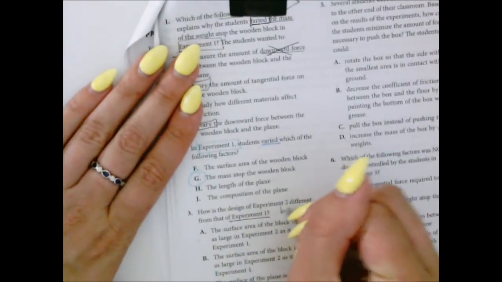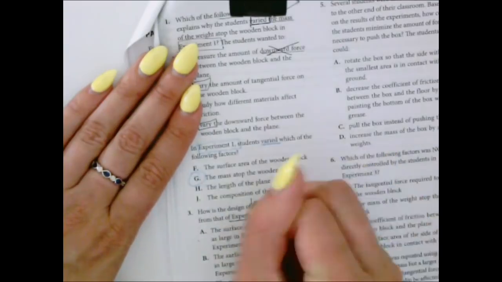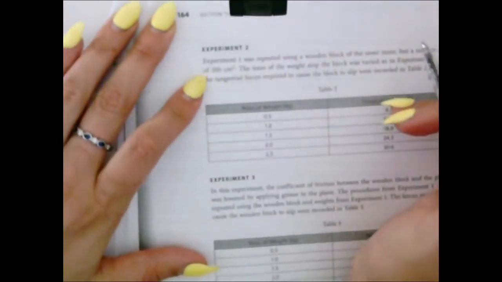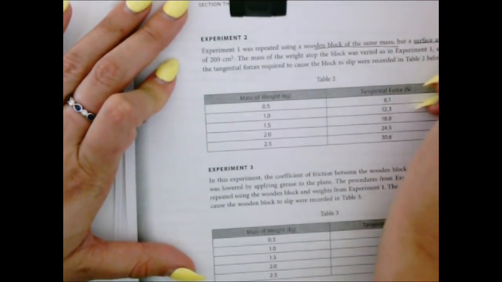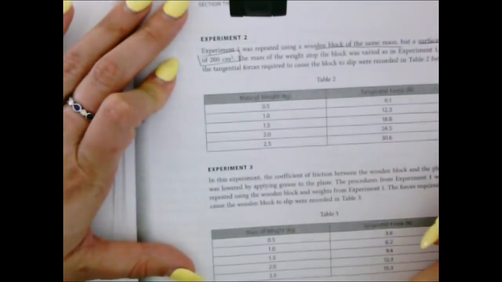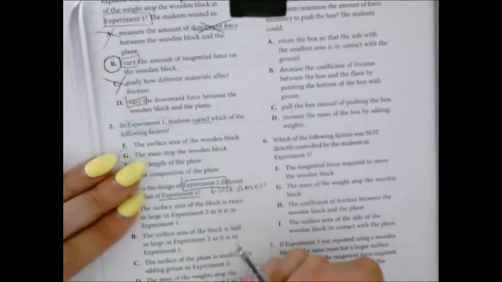Alright, number 3. How is the design of experiment 2 different from experiment 1? So experiment 1, they had the block, and they changed the mass. Now we need to figure out experiment 2. So I'm going to flip to experiment 2. So experiment 1 was repeated using the block of the same mass, but a surface area of 200 centimeters. Okay, so what did they do? What did they change? Yeah, they increased the surface area.